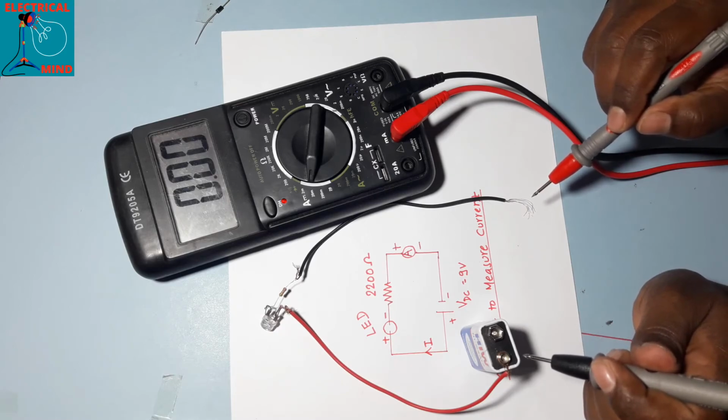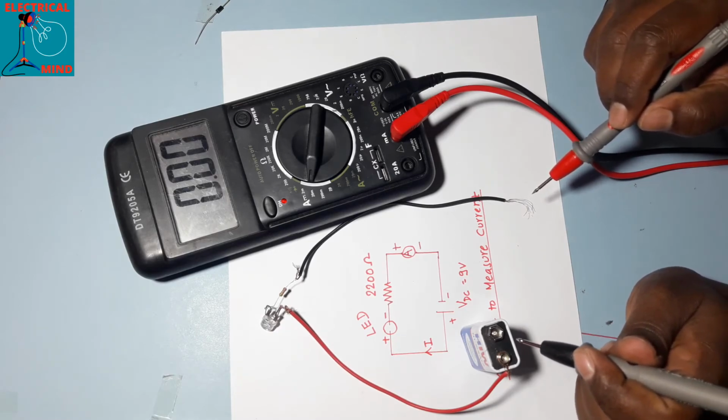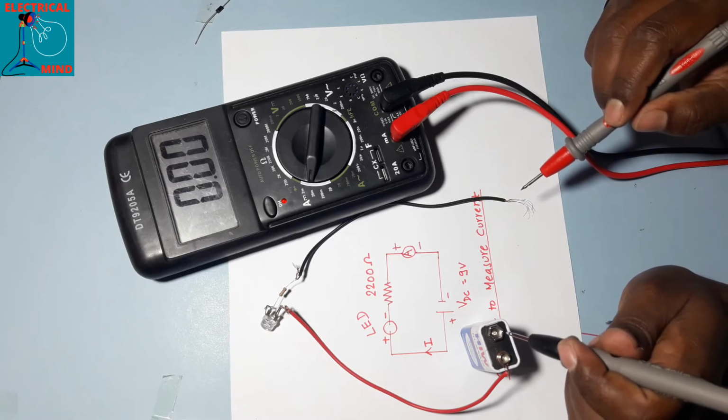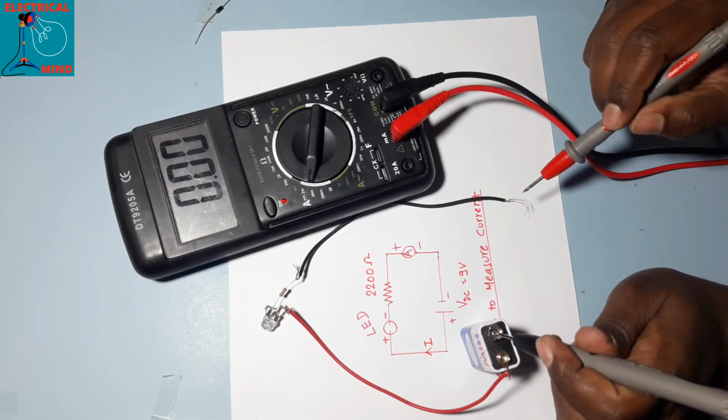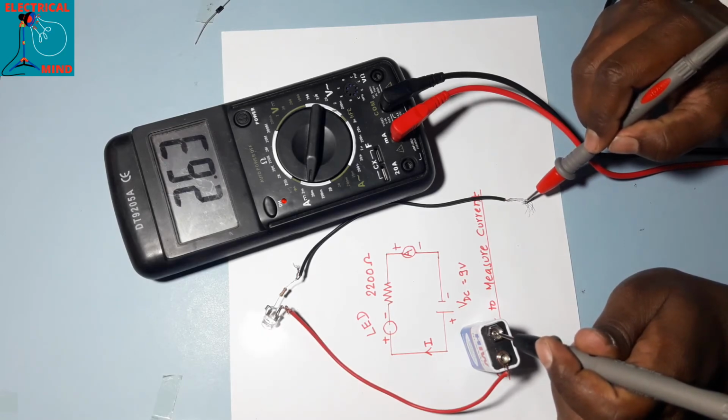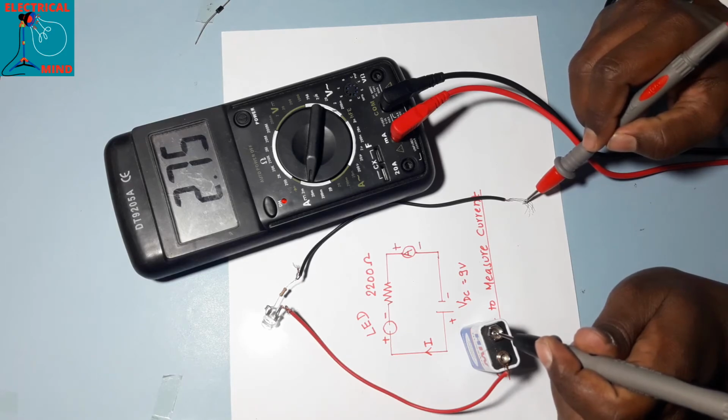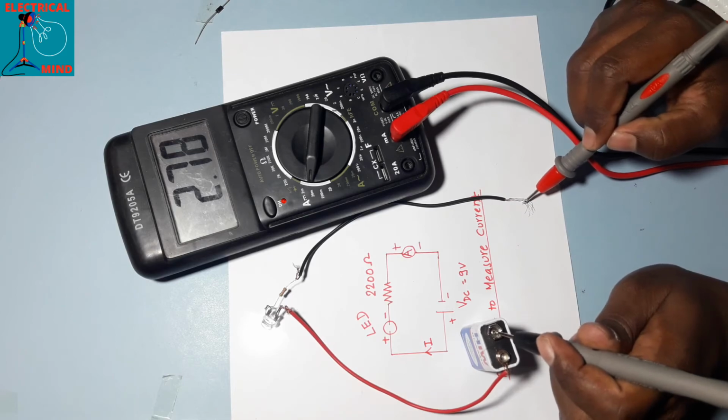Now to measure DC current, as shown in the circuit, I am connecting the negative of the battery with the negative of the multimeter and the positive of the multimeter with the resistance. As you can see, the multimeter is showing 2.7 milliampere current. This is how you can measure the current flowing in a DC circuit.